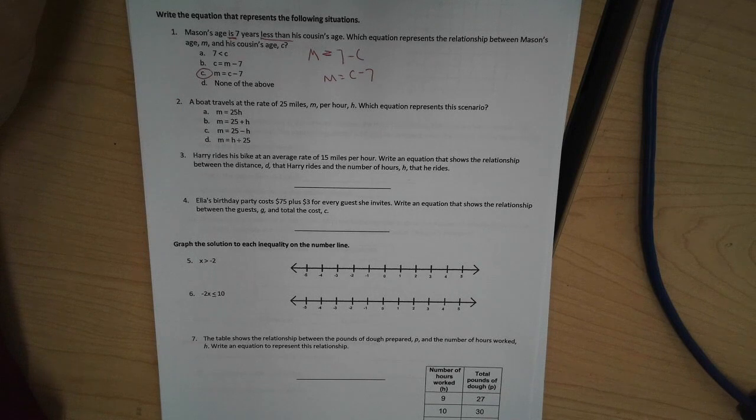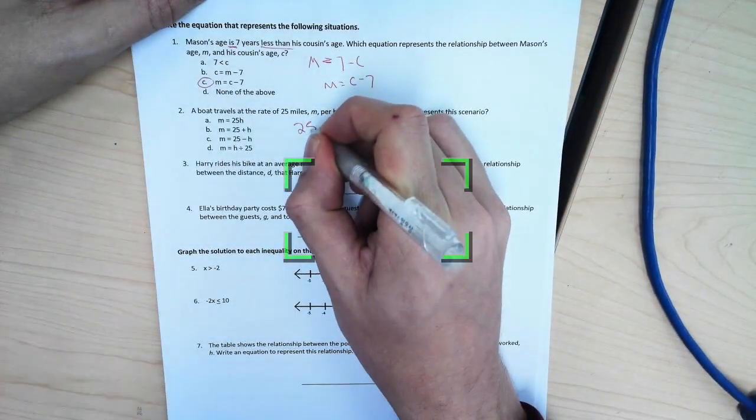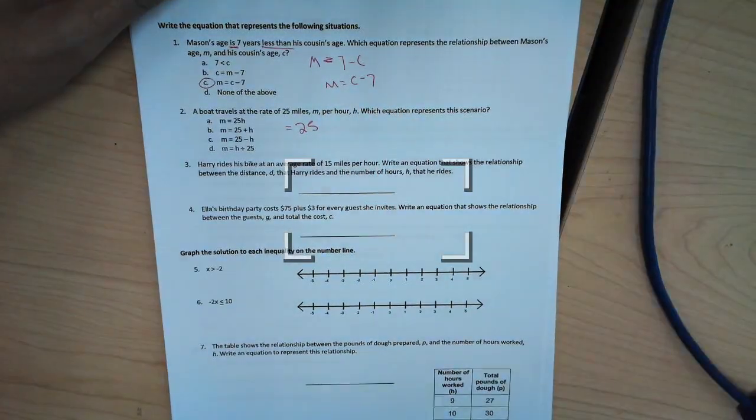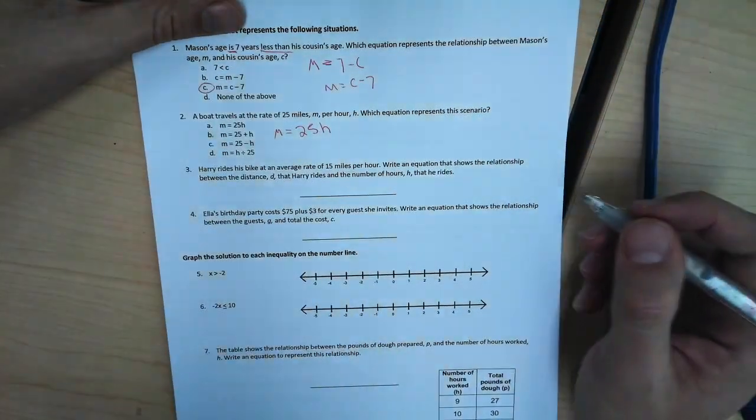A boat travels at a rate of 25 miles per hour. Which equation represents this situation? 25 m per hour h.